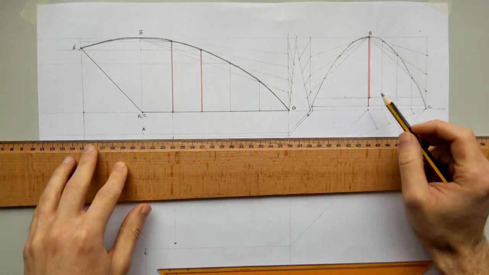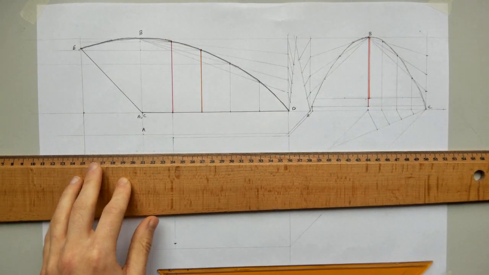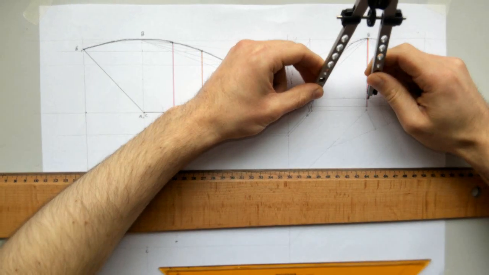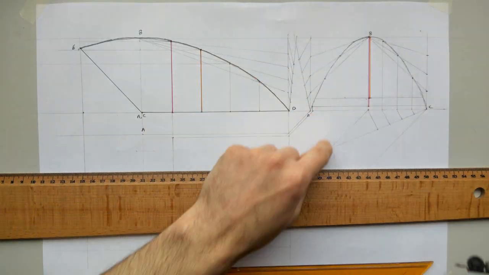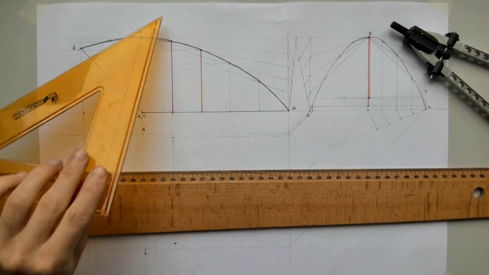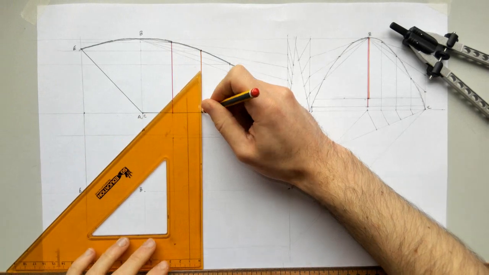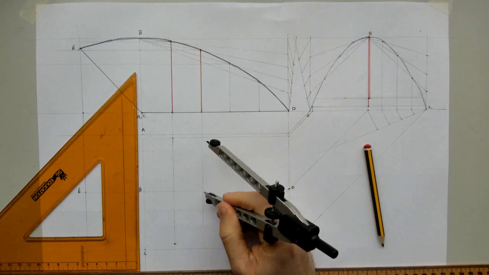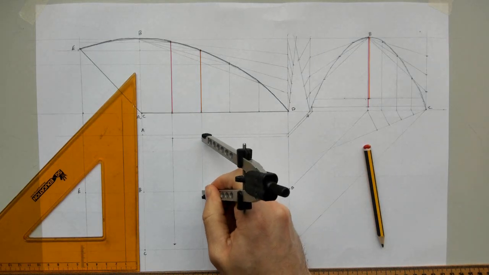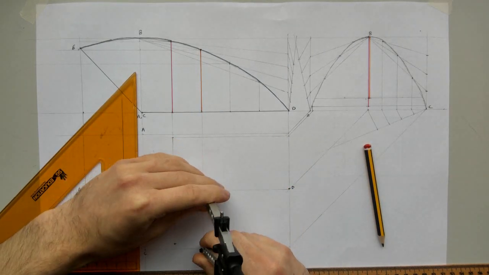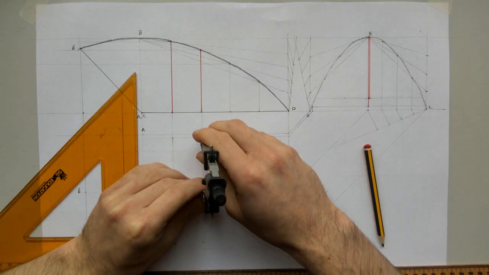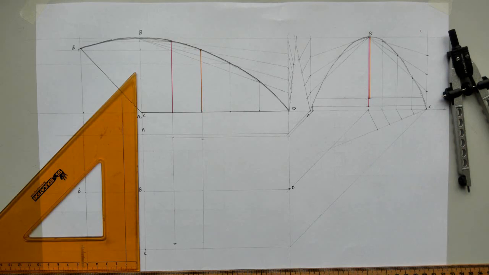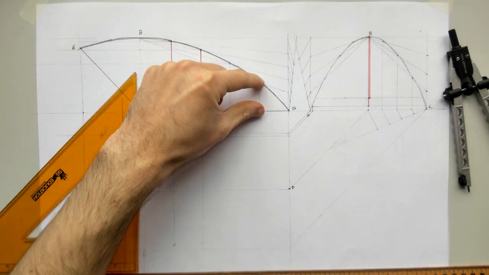So it's going to give me these two widths here. They're both the exact same. And I can take that there. Instead of taking it down and around, another way I could do it is just take that line down and just mark it each side. So there and there. And I repeat the process for these two here as well.